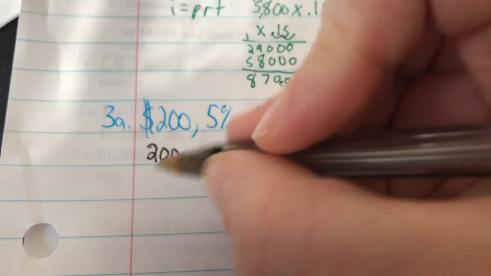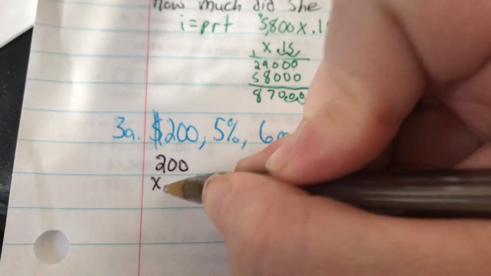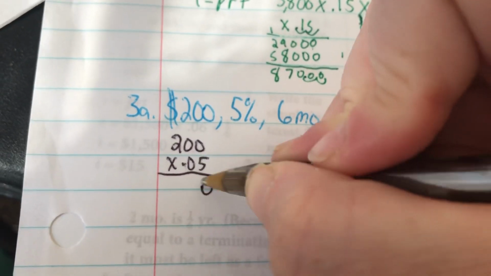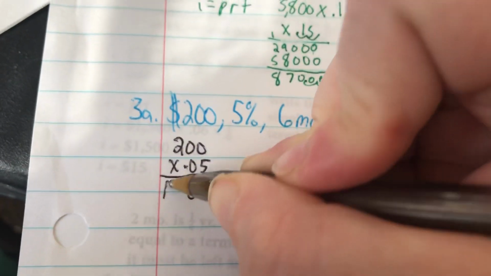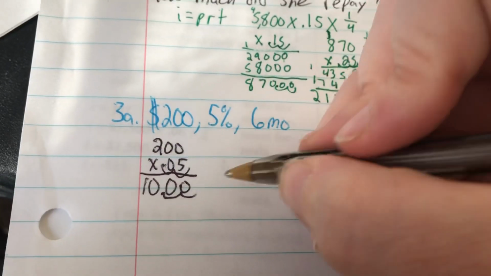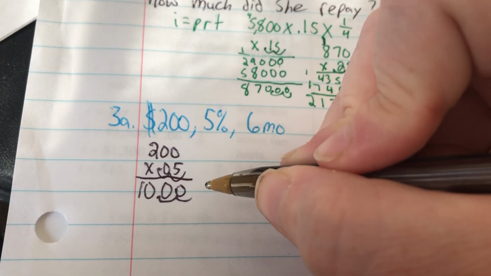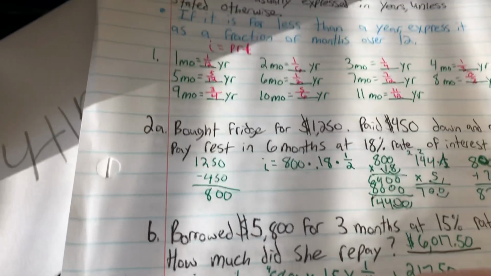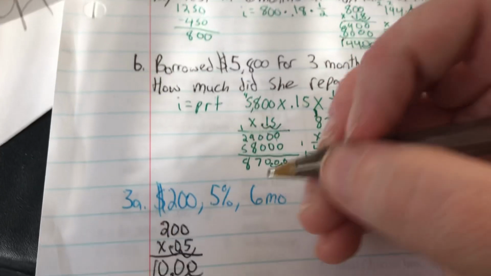So it'll be 200 times 5%, which is 0.05. 5 times 2 is 10. So then we have 10 times 6 months. 6 months would be 1/2 of a year.